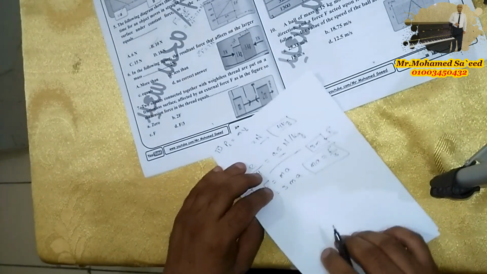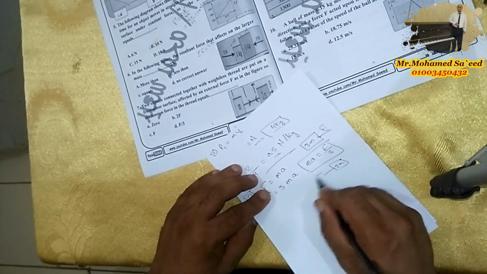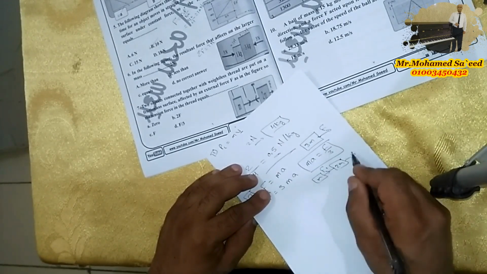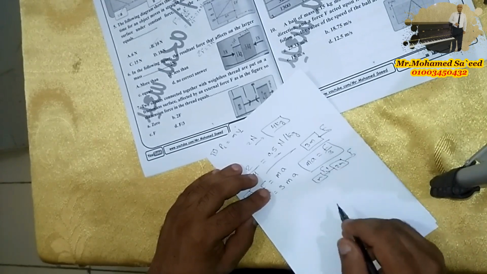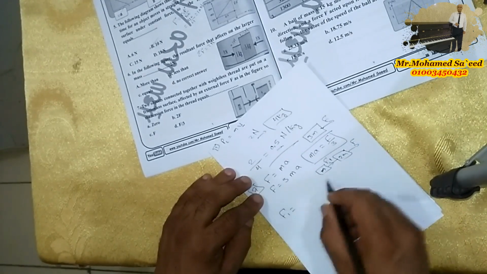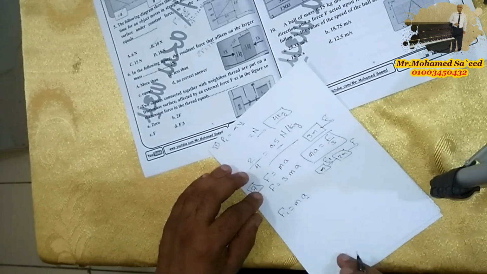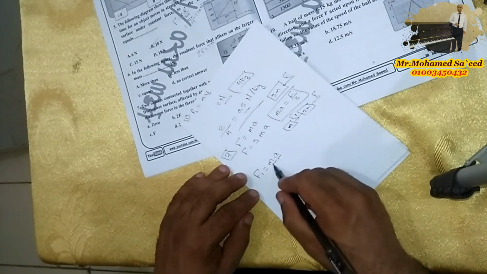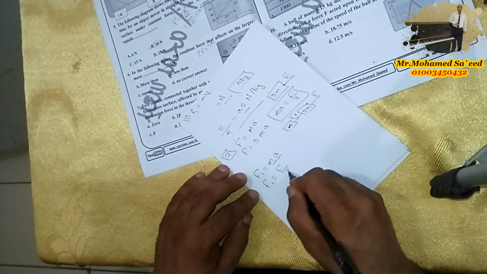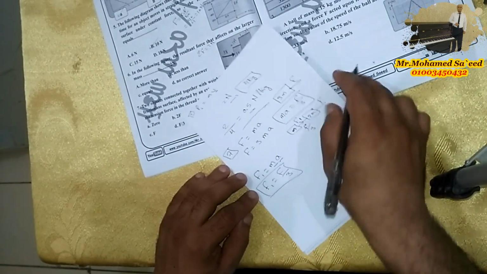Okay, the tension force between the two masses, 2M and M. The tension force F1 pulls M times A, the same acceleration. So we have learned before MA equals what? F over 3. So F1 equals F over 3. This force equals F over 3.